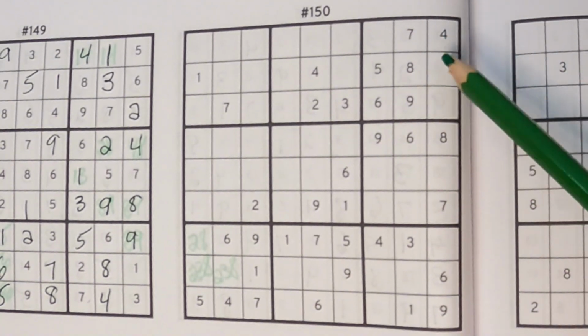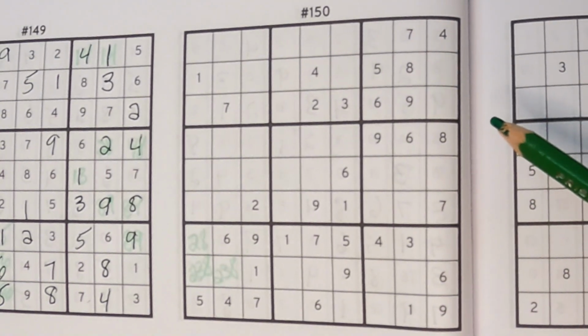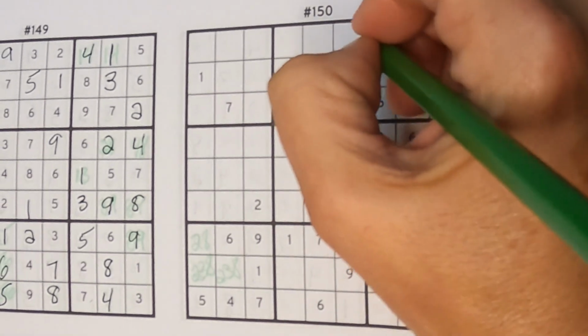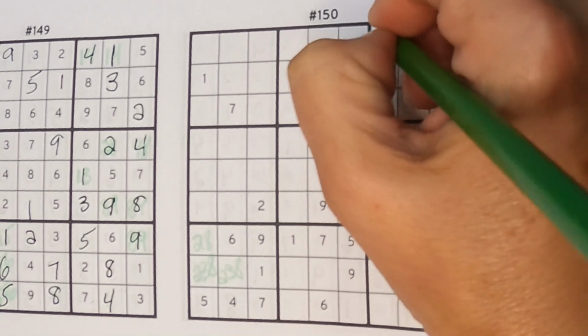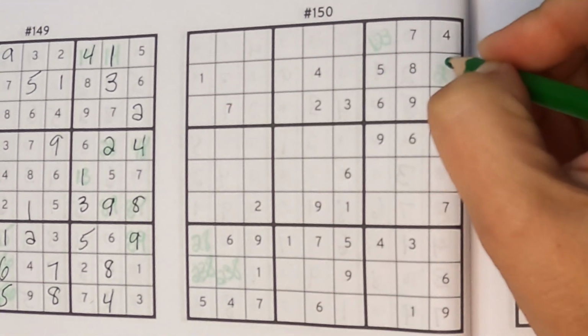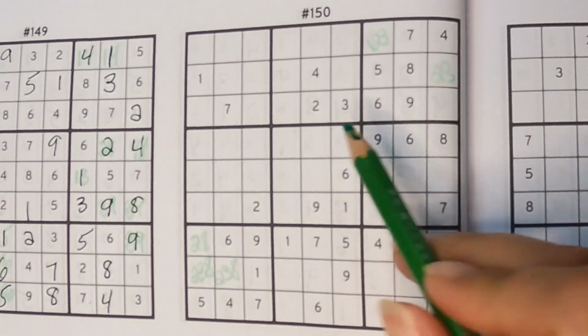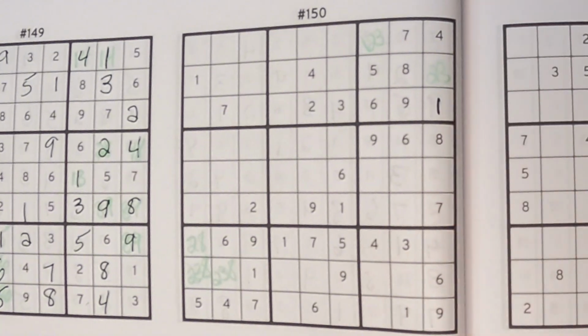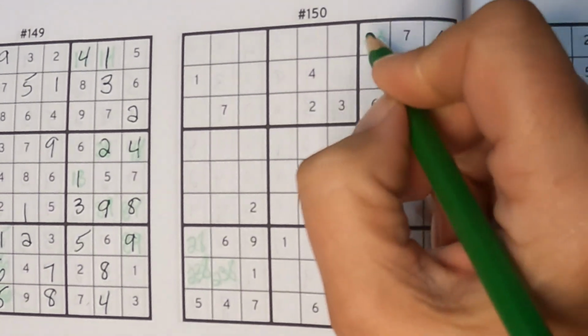For this box, we're missing 1, 2, and 3. No help here. 1, 2, 3. We've got a 1 here, so 2, 3. We've got 2 and 3 here, so that means this is our 1. And we can get rid of this 1.